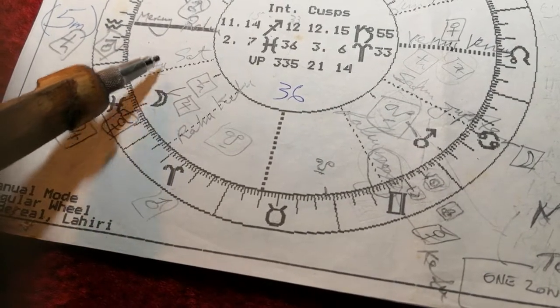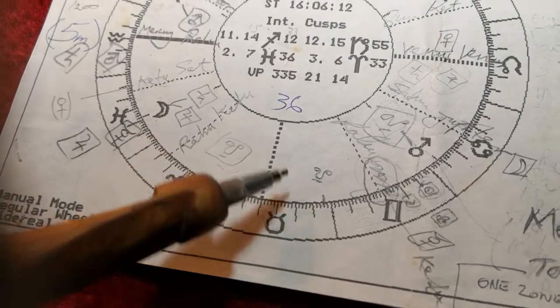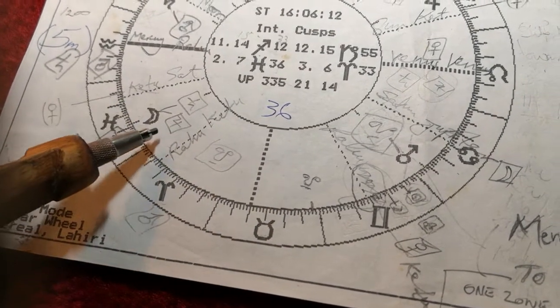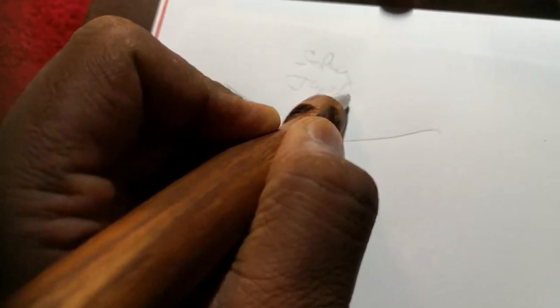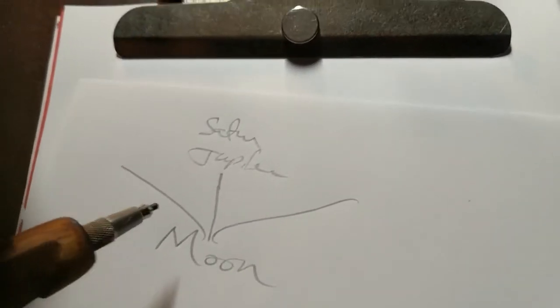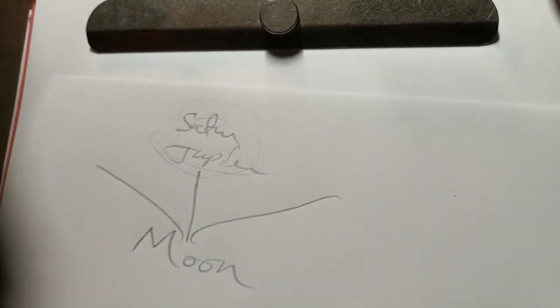This is the first house cusp, second house cusp, and third house cusp, and fourth house cusp. So this is the second house. So we mark Saturn and Jupiter. So that's what KP does. KP says what are the planets in the constellation of moon. That's not how it is done.